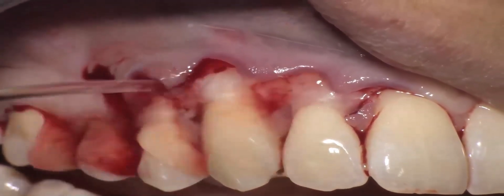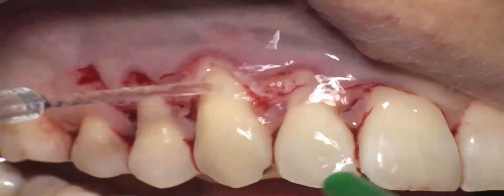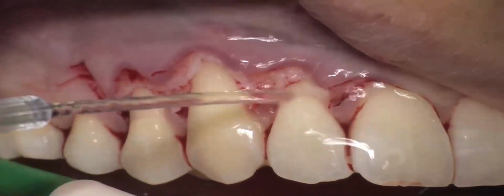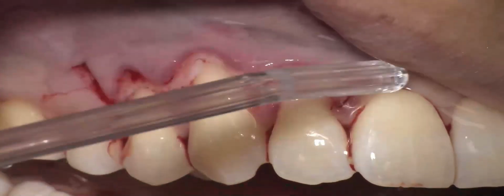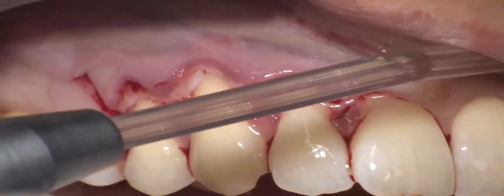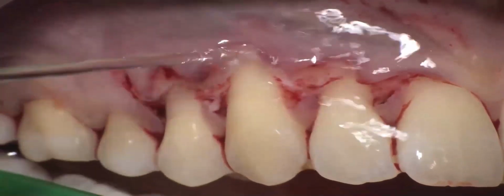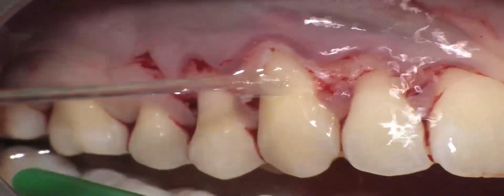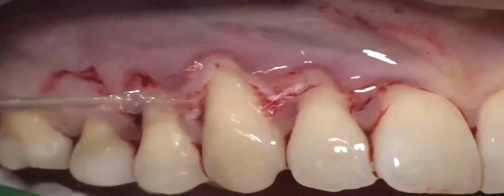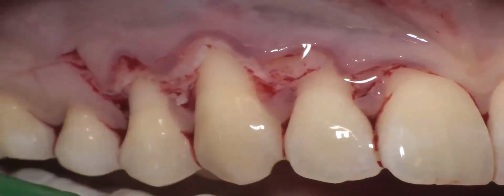Now we are rinsing a lot, for about 1 minute, in order to remove all remnants of EDTA at the level of the root.